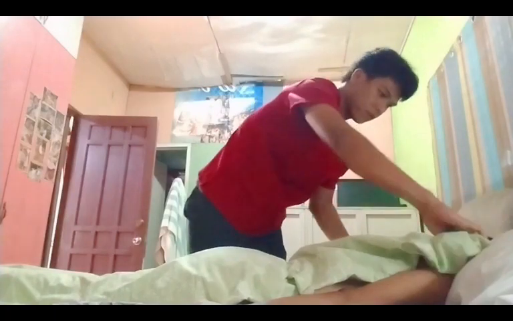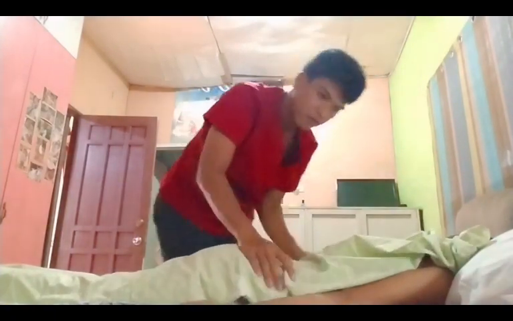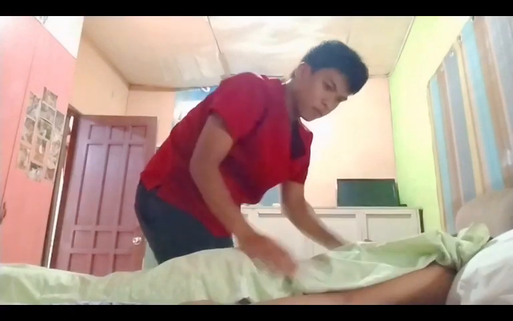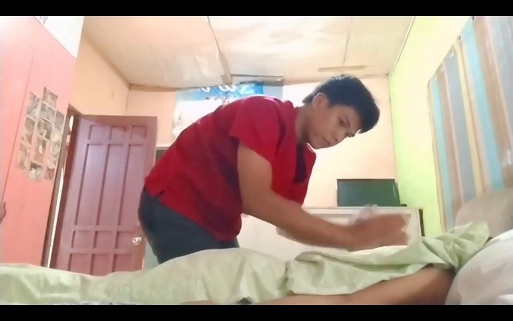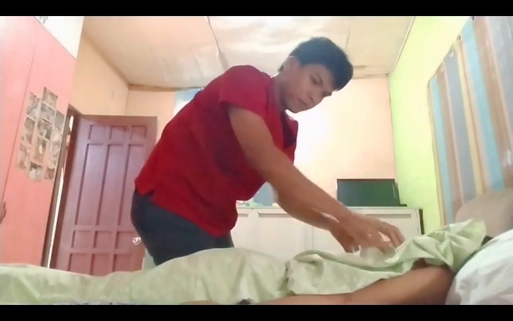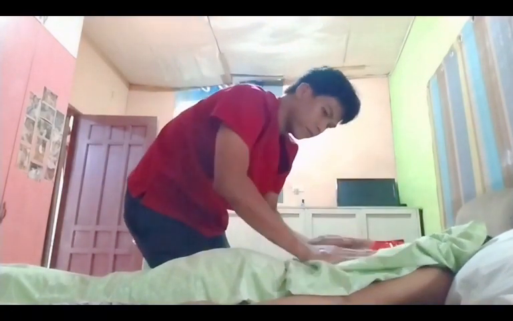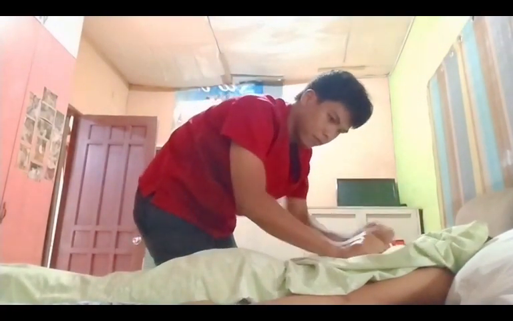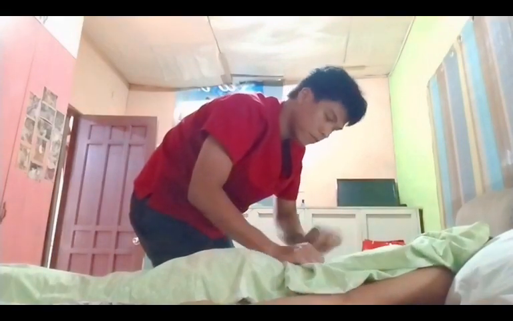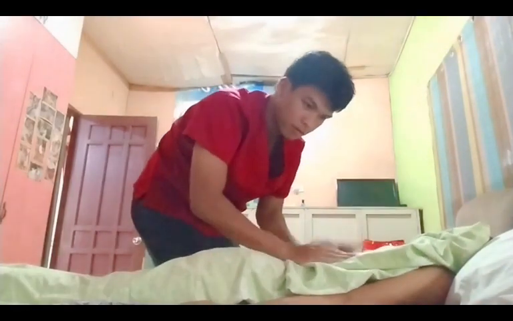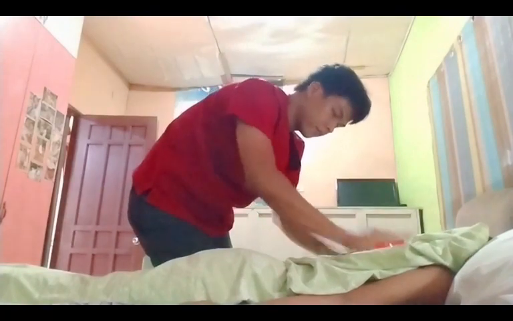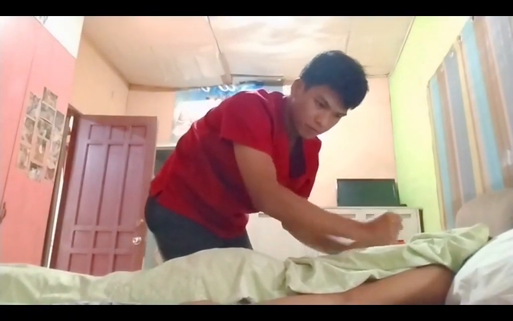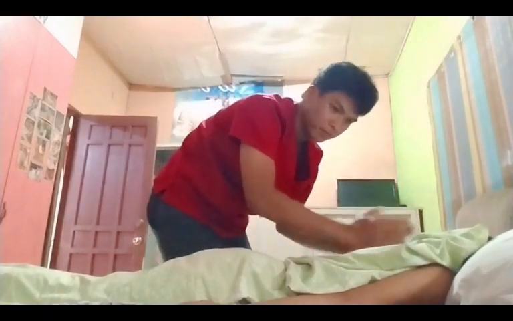The fourth basic stroke is tapotement. It came from the French word tapoter, meaning to tap, and is also known as percussion. It is repetitive striking movements, simultaneously or alternately, using the edge of the hand, fingertips, open palm, cupped palm, or loose fist. It may be applied directly on the skin, avoiding heavy strokes over the kidneys. Benefits: stimulates nerves and helps increase normal blood flow.